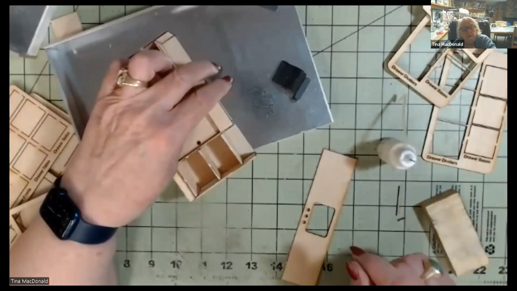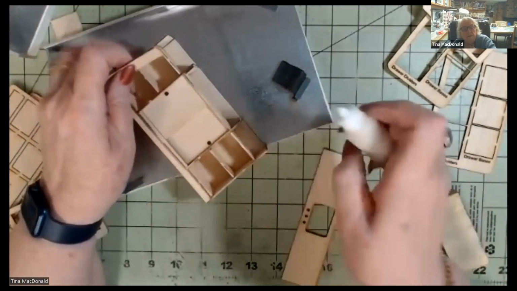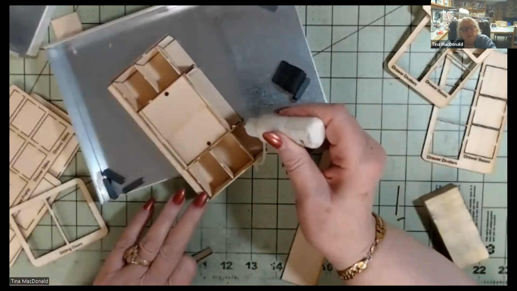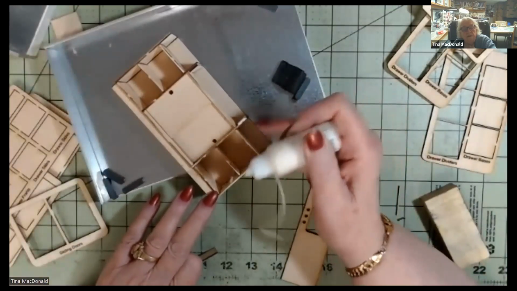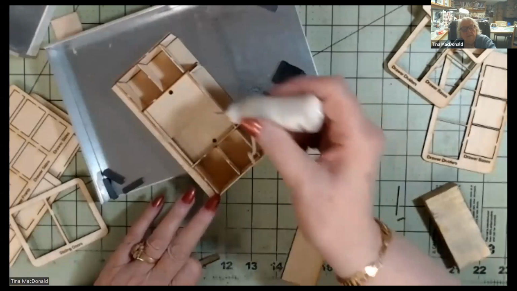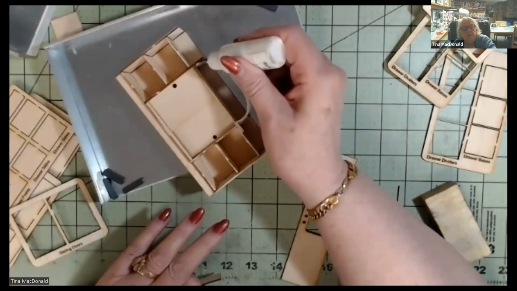Okay, you see that? So we need to put glue on the edge of the braces, not on the edge of the drawer, because we will end up gluing our drawers in place.